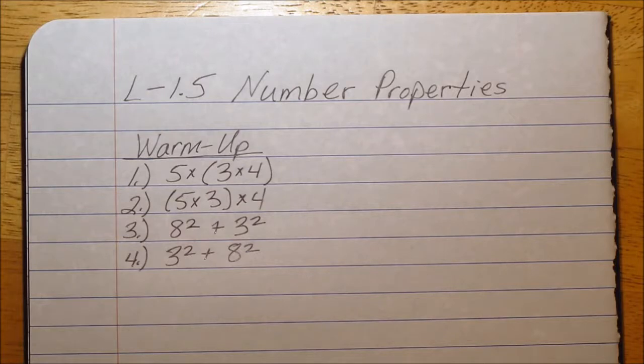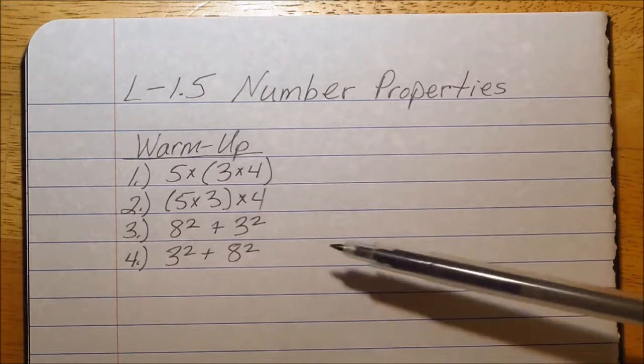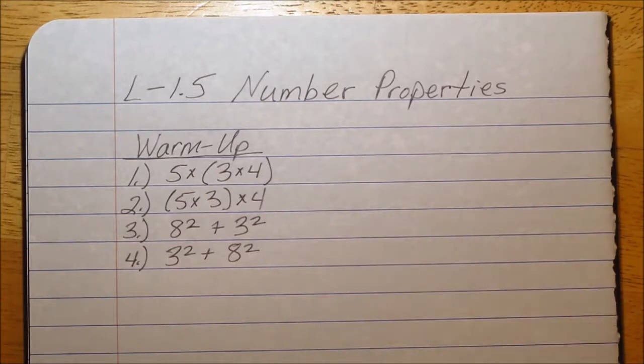Now, I want you to work out the values of each of these, and then after you do, ask yourself, why do you think they're posing these questions to you in the order and in the way that they're ordering them? What do you notice about these two problems? All right, that plays directly into what we're learning in today's lesson.